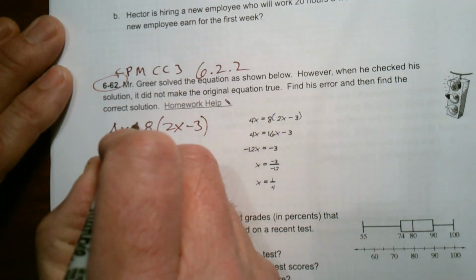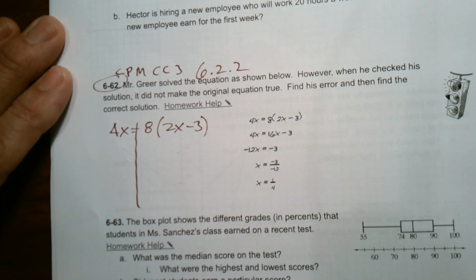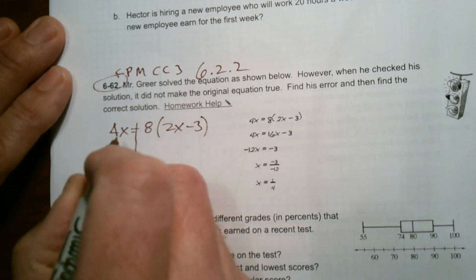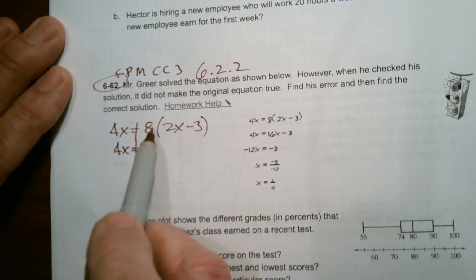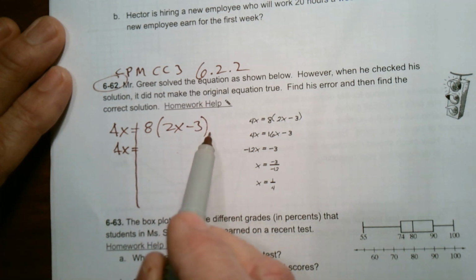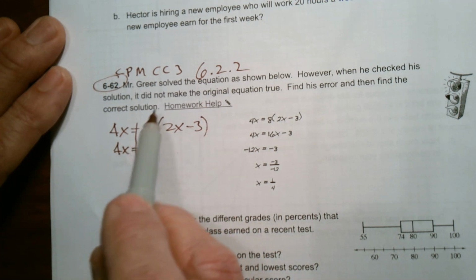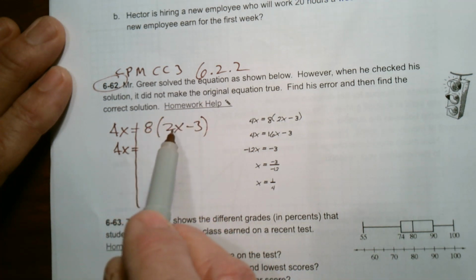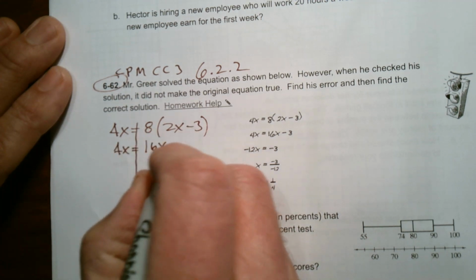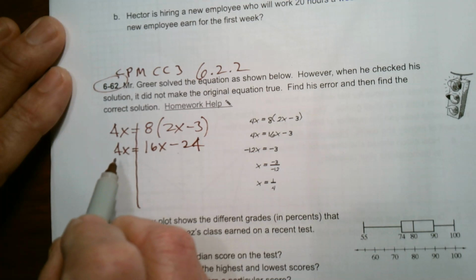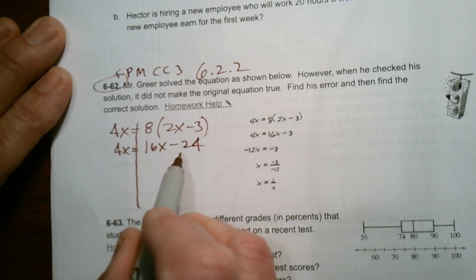In my first step in solving the equation, we always simplify, which is to distribute and combine like terms. Over here, the 4x doesn't change. But over here, I have to distribute, meaning that the 8 on the outside of the parentheses has to be multiplied to each term. So it's 8 times 2x to make a 16x, and 8 times 3 to make a 24. So it should be 4x is equal to 16x minus 24.